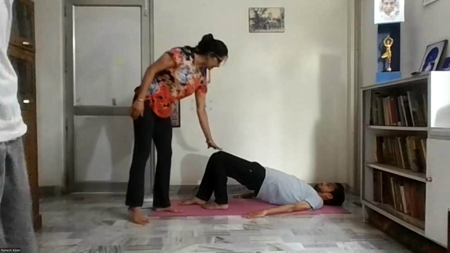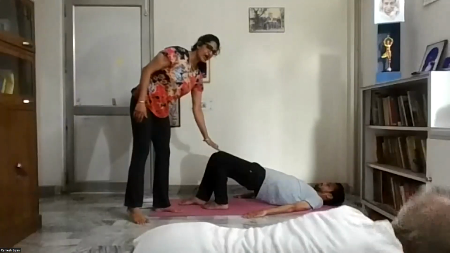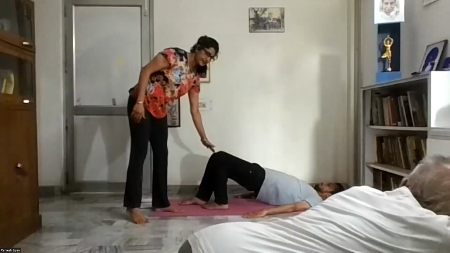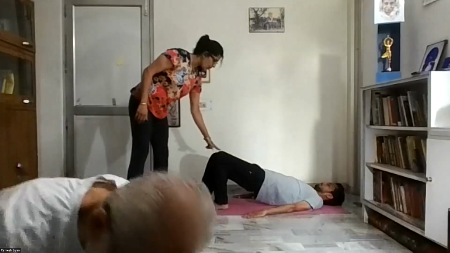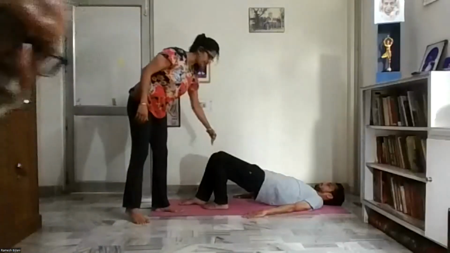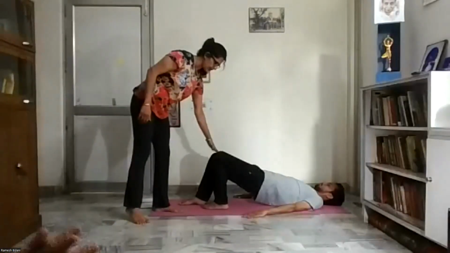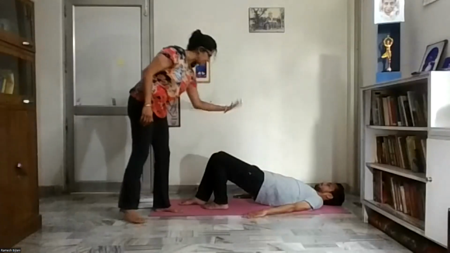In this modification, we usually would use it when you want to work on one knee more than the other, or if someone has got one knee which is weak, or you have an injury, or some kind of pain and discomfort. So in this, when you take the foot away, it works less on the knee joint. If you bring the knee in, it works more on the knee joint. So on exhale, come down.